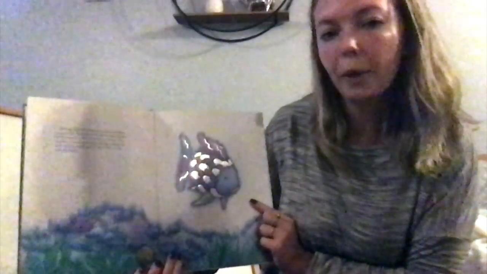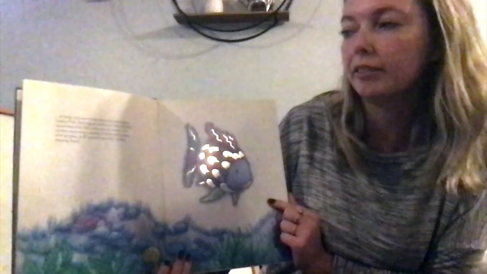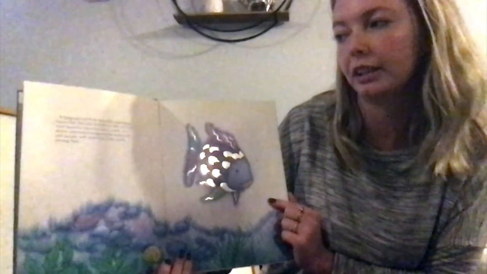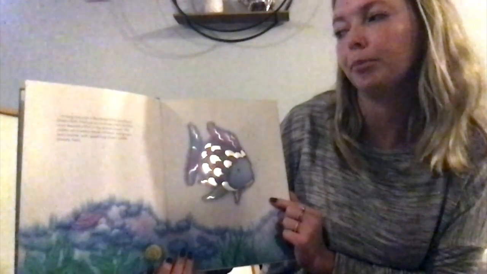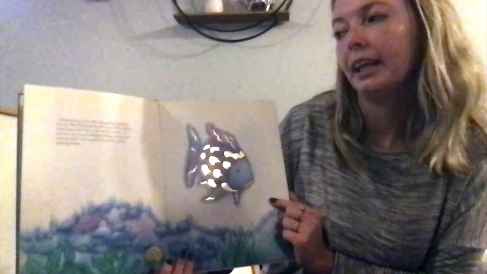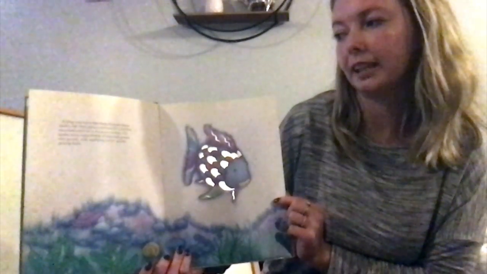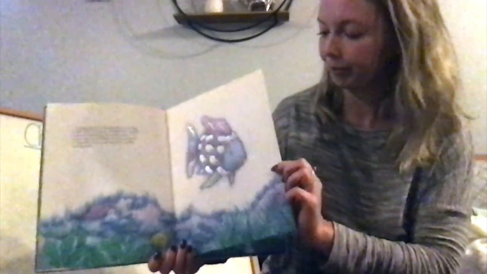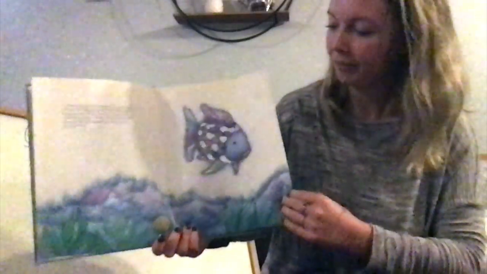A long way out in the deep blue sea, there lived a fish. Not just an ordinary fish, but the most beautiful fish in the entire ocean. His scales were every shade of blue and green and purple with sparkling silver scales among them. Look how shiny they are. Isn't that so pretty?